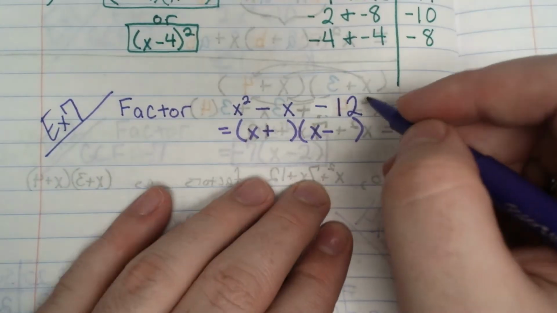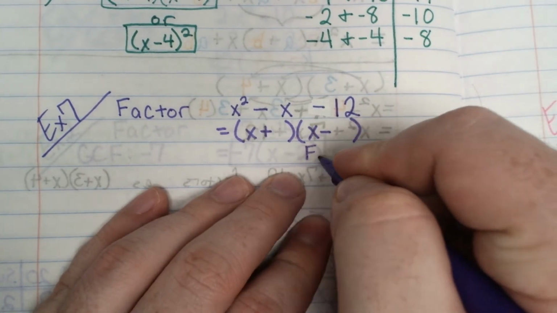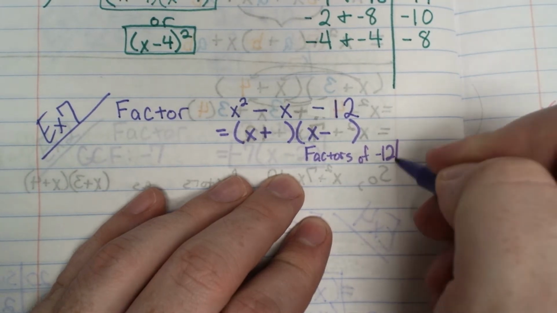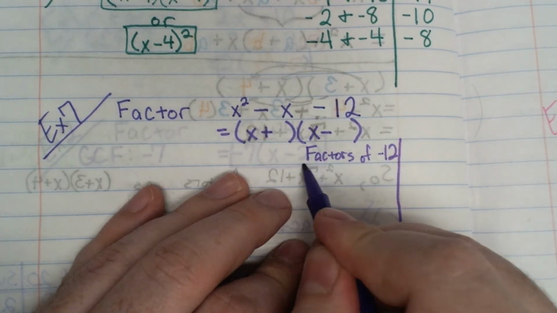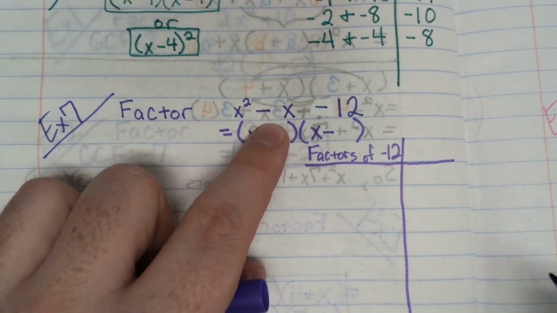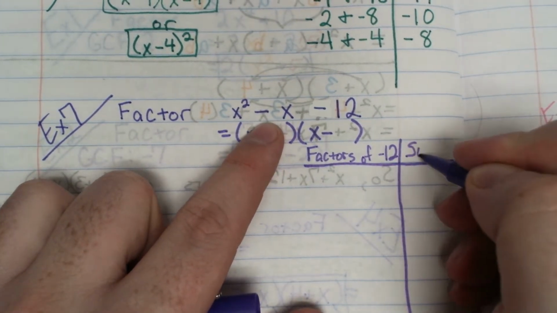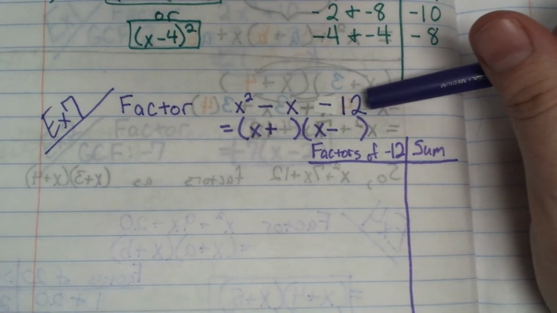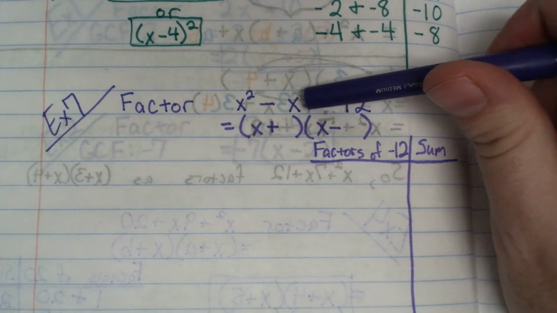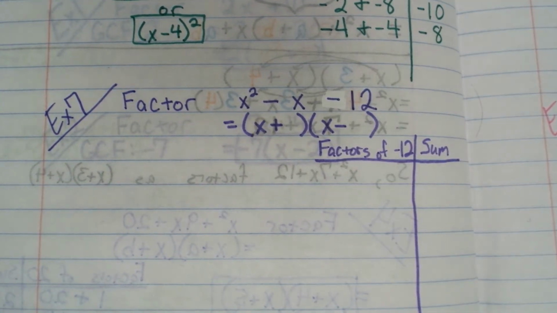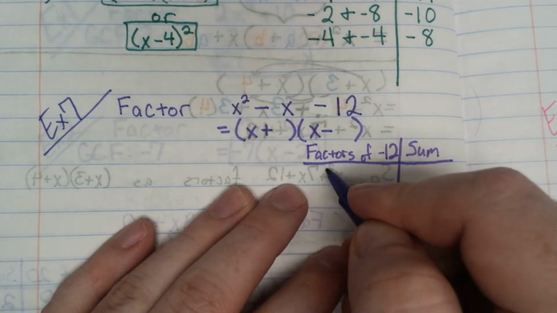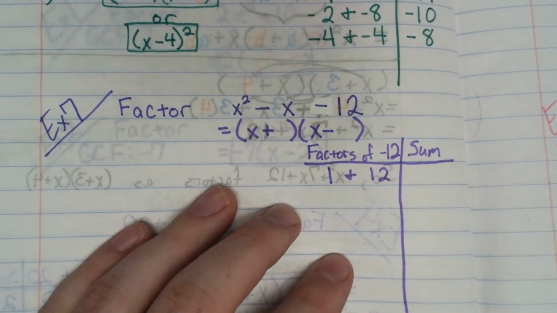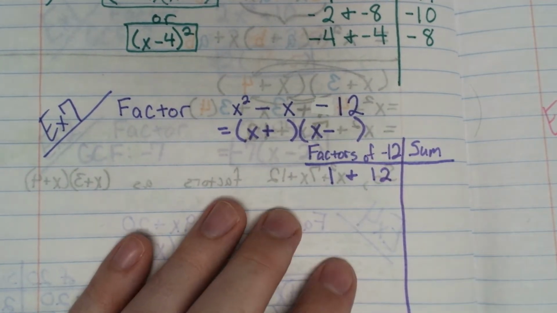And again, we're looking for factors of negative 12. And we want them to have a sum of the coefficient of the middle term, which is negative 1. So we're looking for two numbers that multiply together to get negative 12, but add together to get negative 1. So as always, if I were just doing 12, we could always do 1 and 12. We need one positive and one negative.